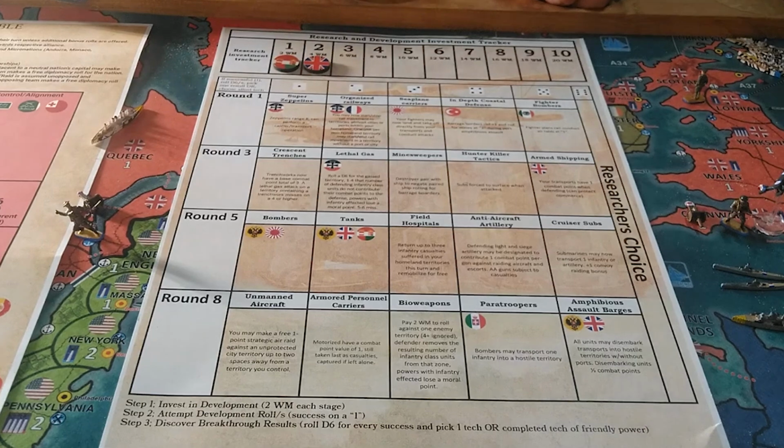Oh, and one other thing to cover would be that, say you had 2 research investment points, you would get 2 rolls. And that means if you got 2 successes, you would be able to then roll for those and pick between those 2.